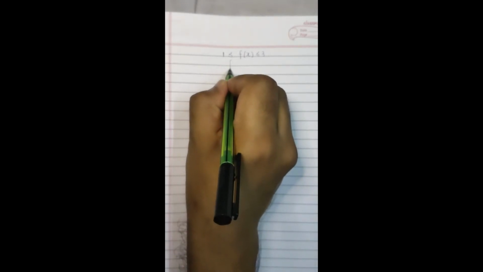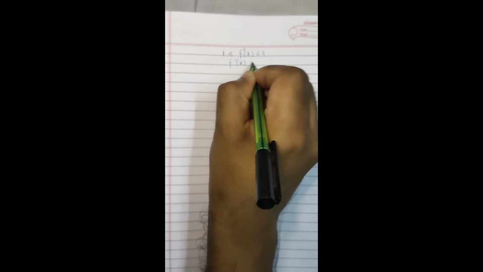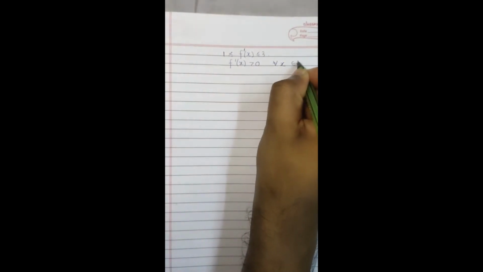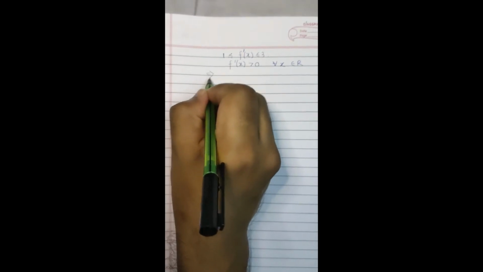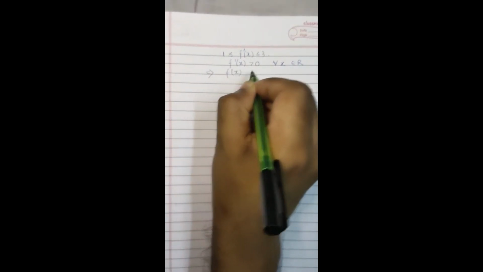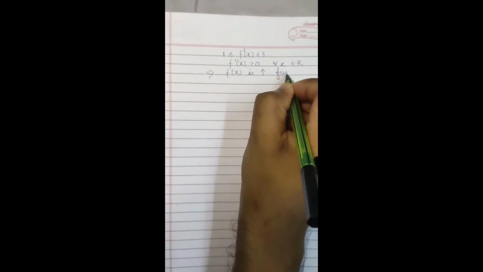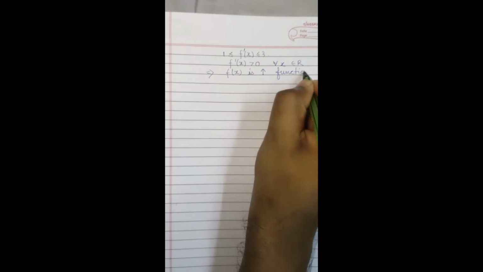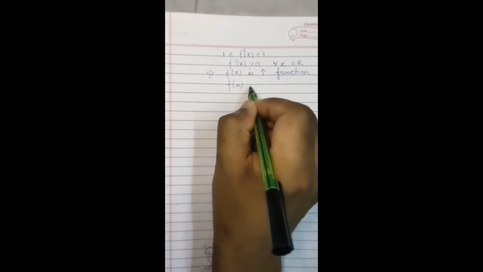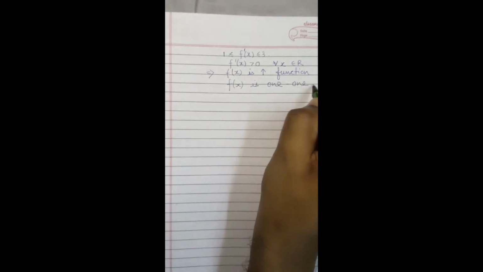This shows that f'(x) is positive for all x belonging to R. This implies that f(x) is an increasing function. Hence f(x) is one-one.